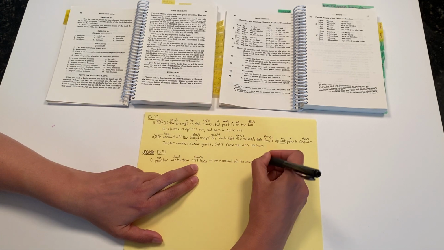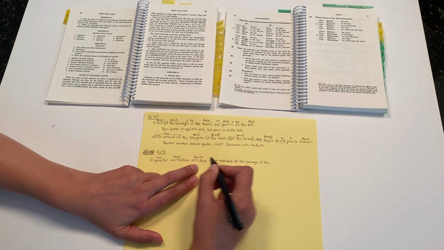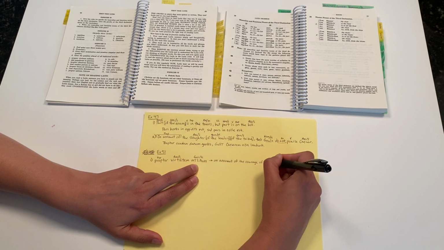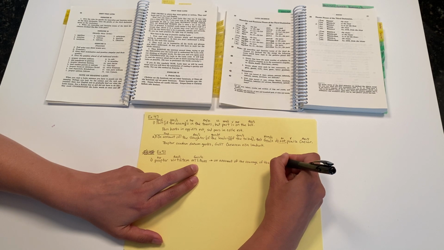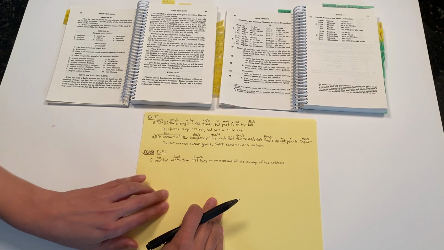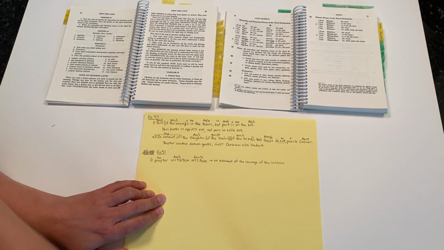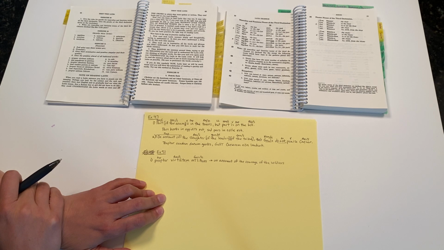So where we would write of the, and then pluralize the noun, which is soldier, soldiers. Okay, so we translated that: on account of the courage of the soldiers. There's the translation. Now it says, let's give their nominative and genitive singular and their gender.